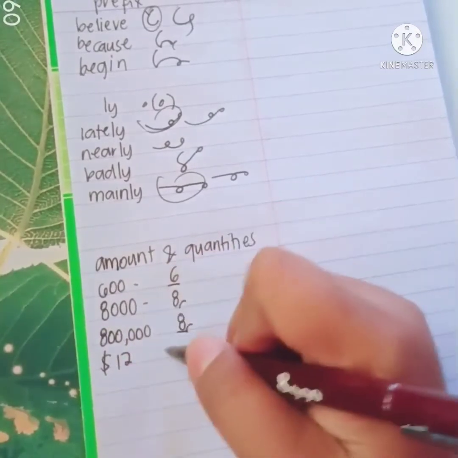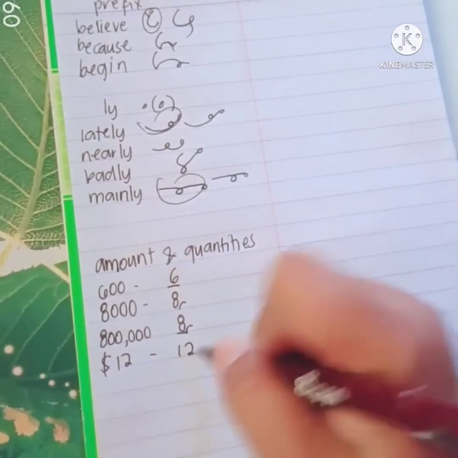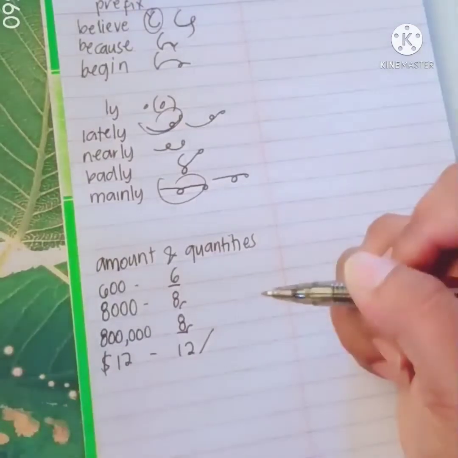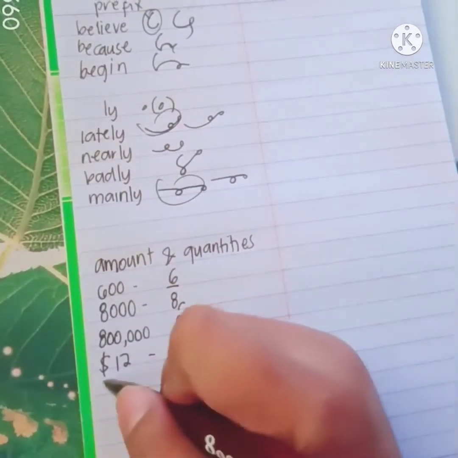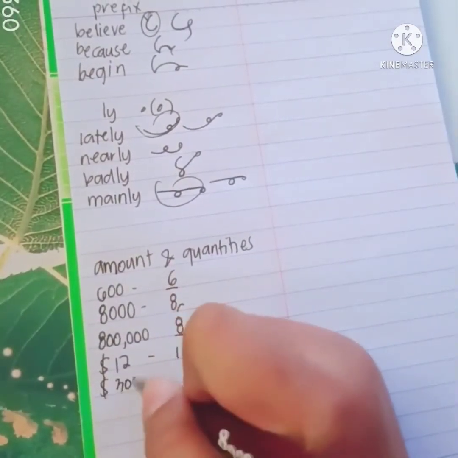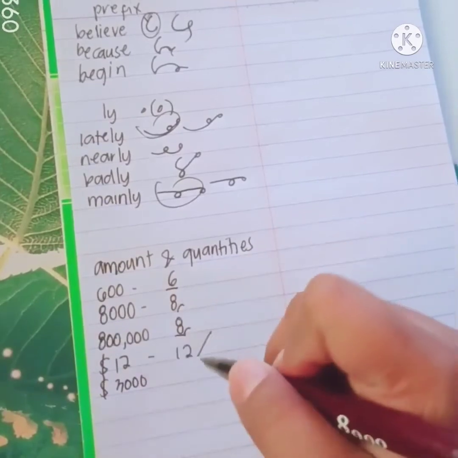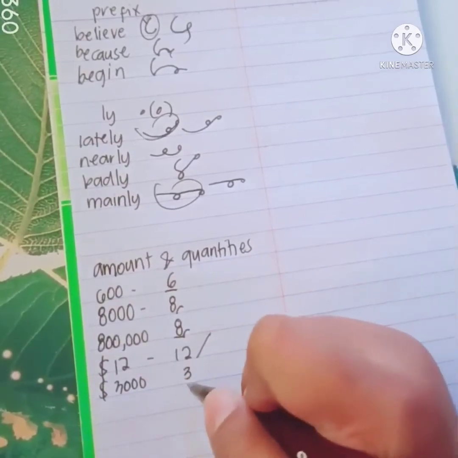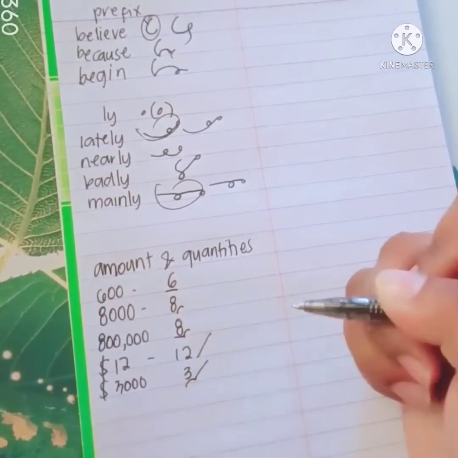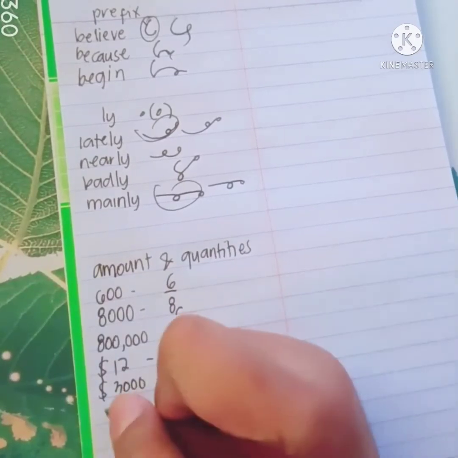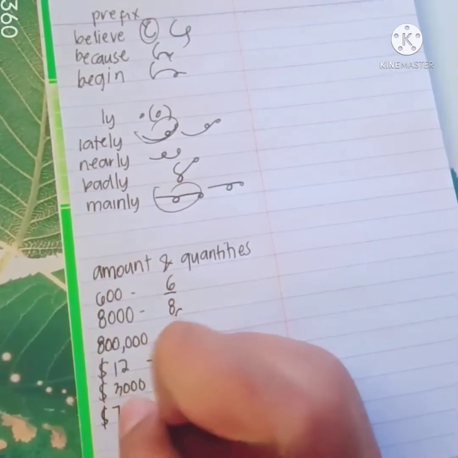Dollars. $12 is 12 and then D. $3,000. About $700,000.